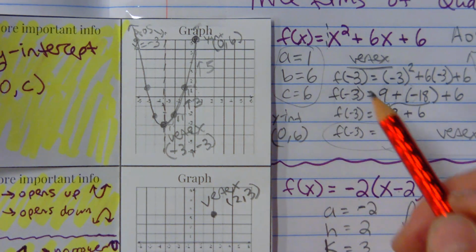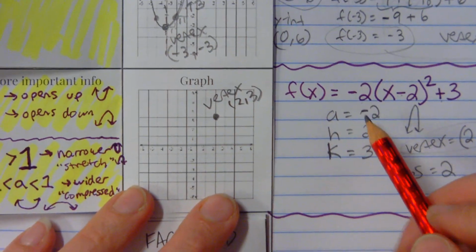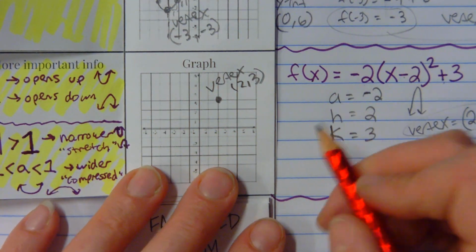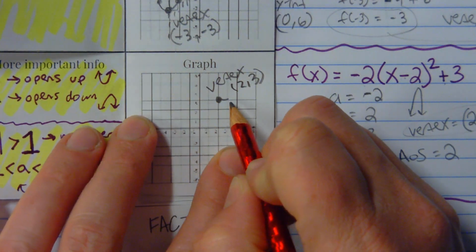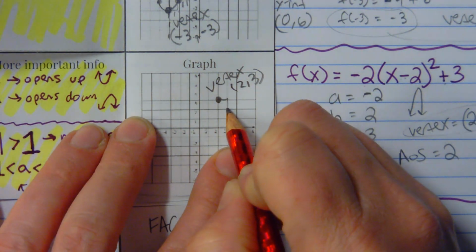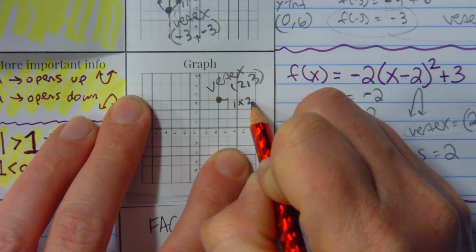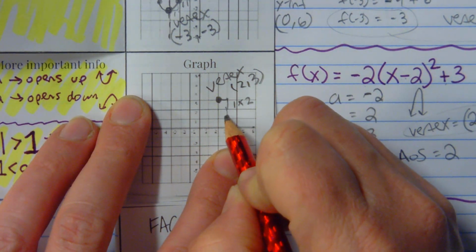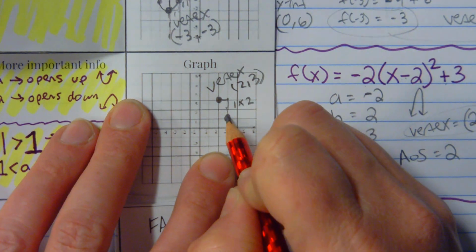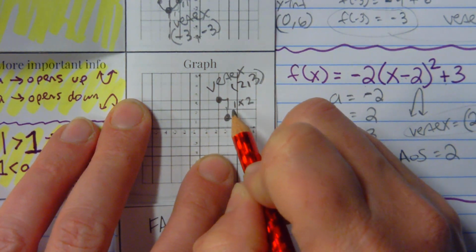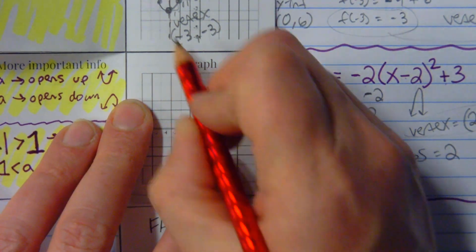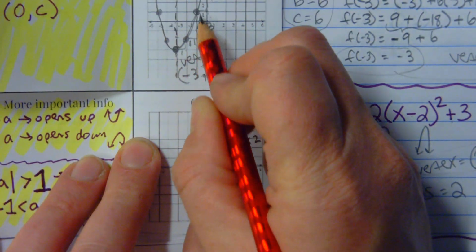And so now my a value is 2, so I double everything. So I'm going to go over 1, and it would be down 1 if a was 1, but I'm going to go times 2. So 1 times 2 is now down 2 right here. Then I'm going to go over 1, and it was over 1 up 1, over 1 up 3.